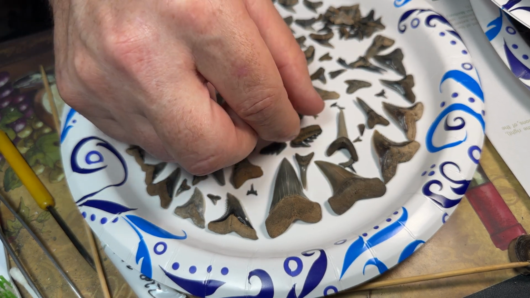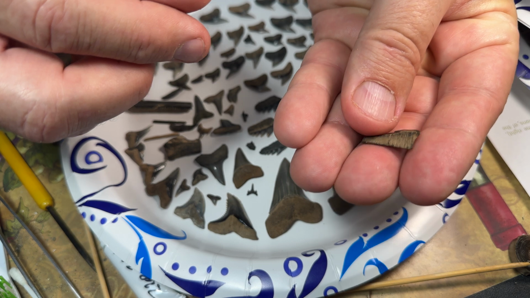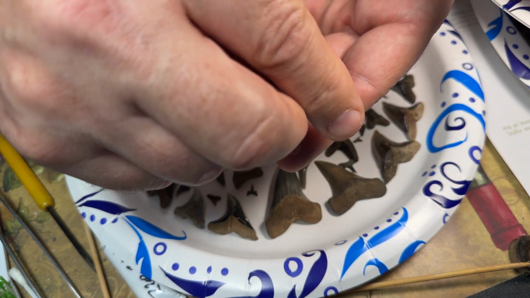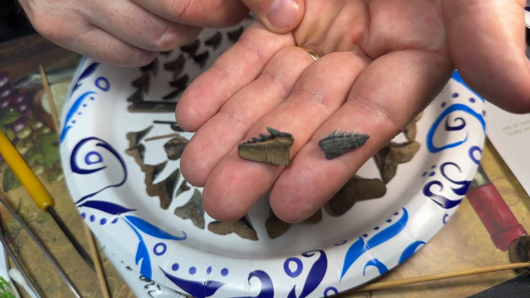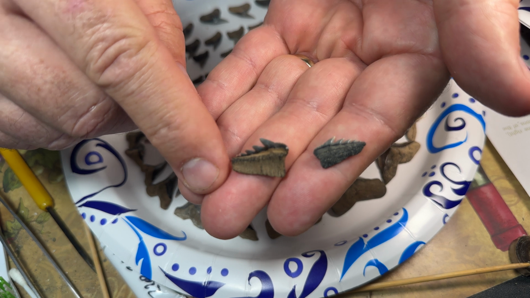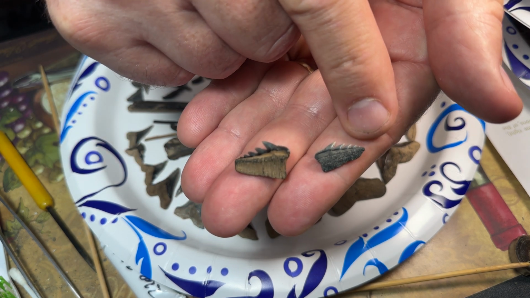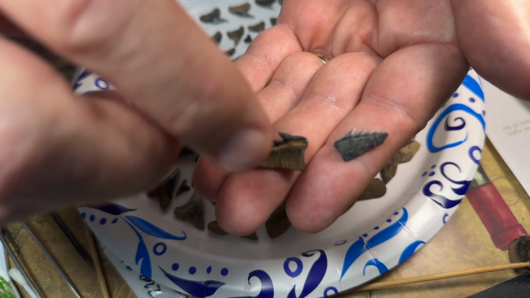And of course, some of my favorites, some cow shark teeth. On this particular trip, one of my sons was with me, and I found this posterior lower cow shark tooth, and he found this posterior lower cow shark tooth. So that was pretty exciting.